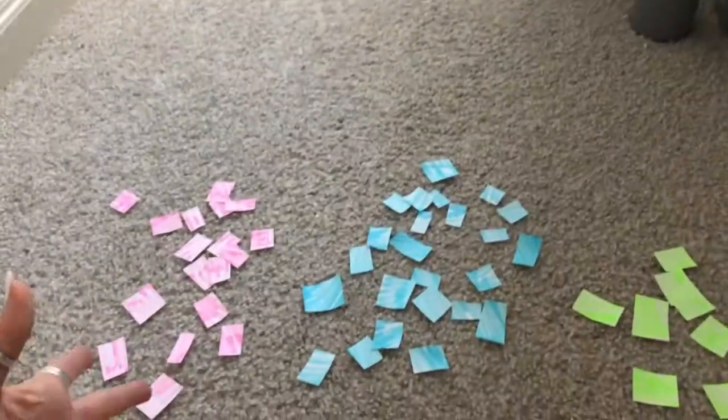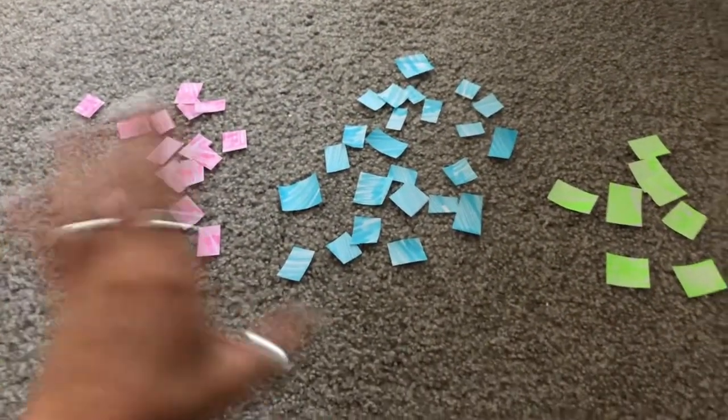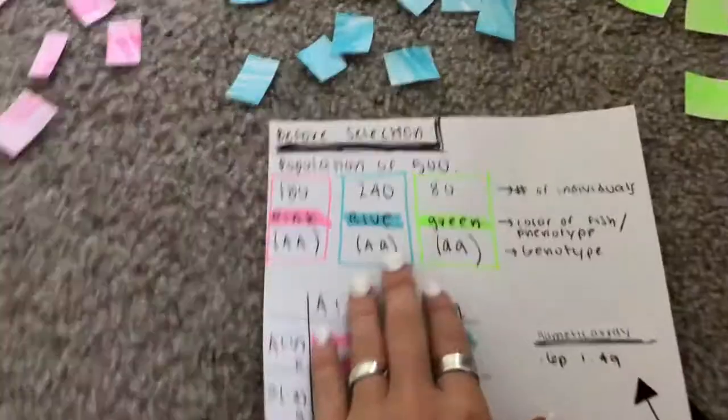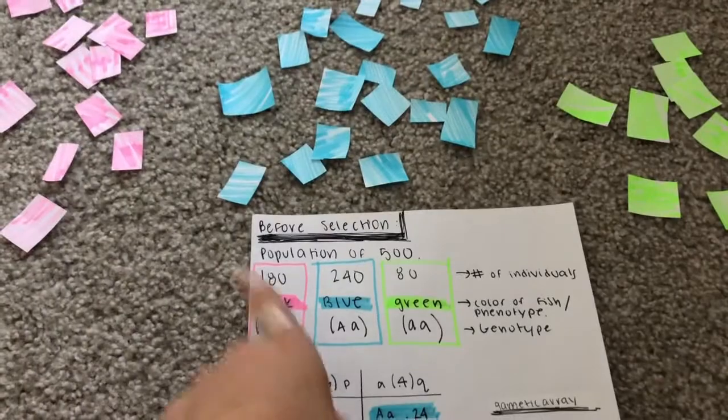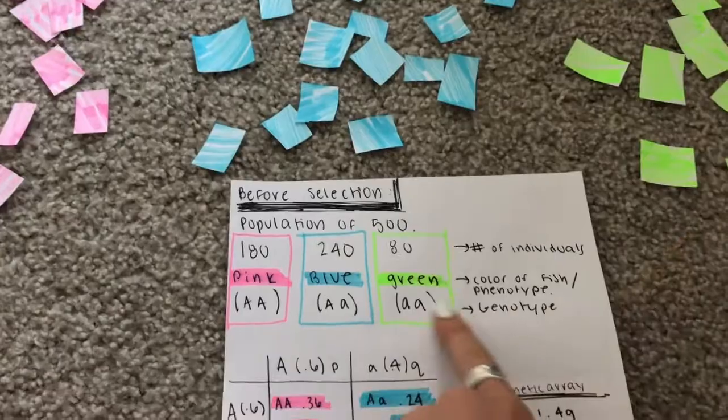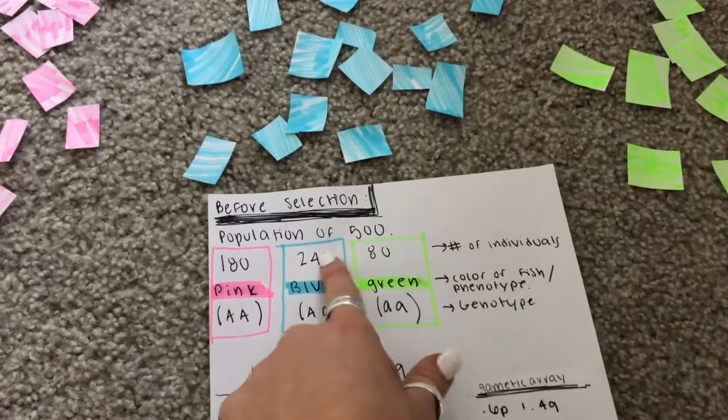Today I'll be explaining how selection violates Hardy-Weinberg equilibrium in a population of fish. Here's my population of fish. My population is 500, but this is just a small representation. Of my population, I have 240 blues, 180 pink, and 80 green fish. There are genotypes, phenotypes, and number of individuals.